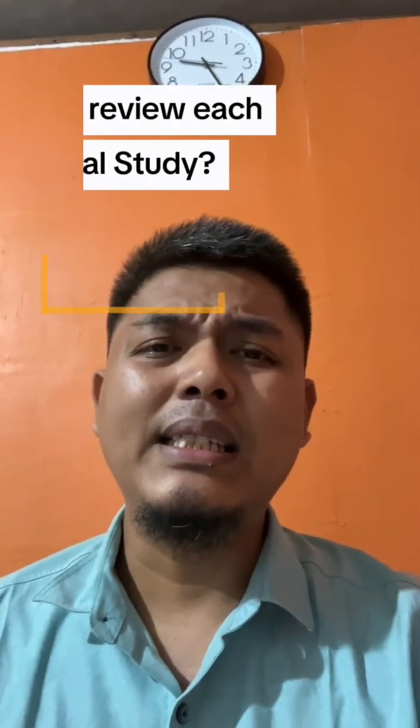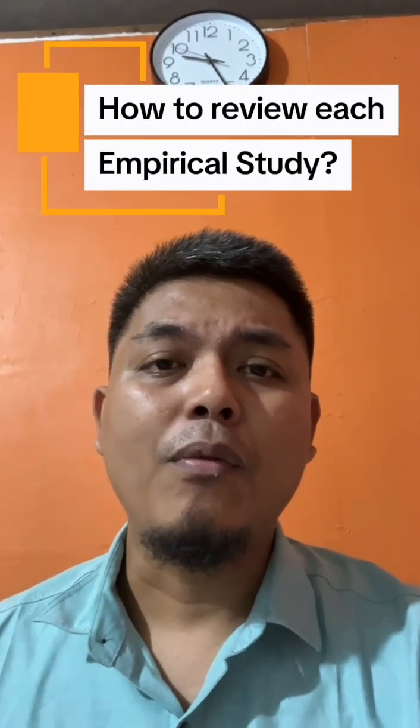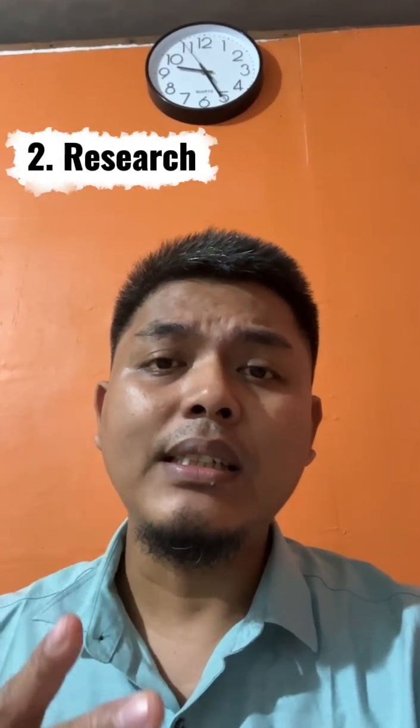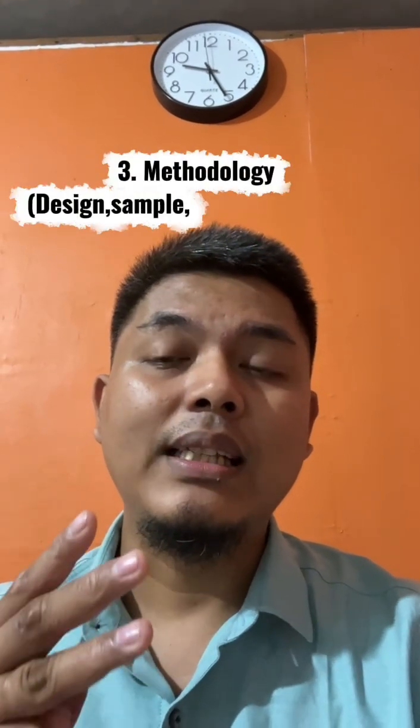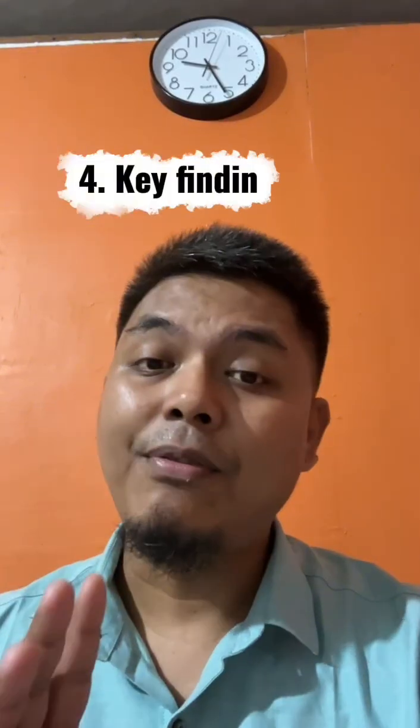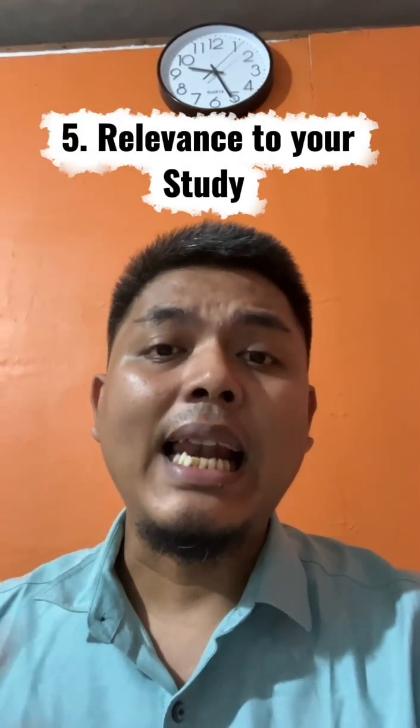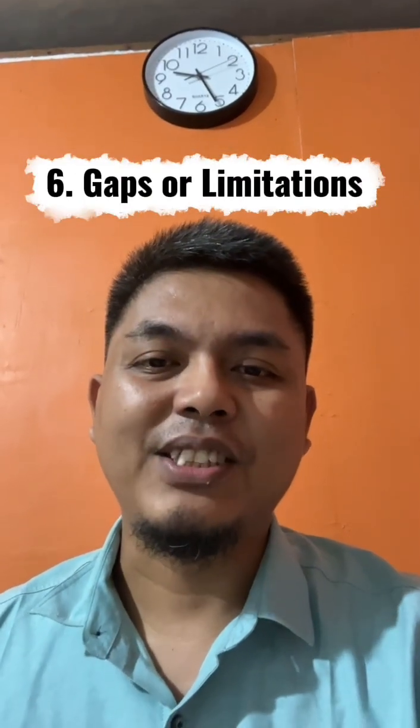How to review each empirical study? For each study, include, first, the authors and year. Second, research objectives and purpose. Third, methodology: design, samples, or data collection. Fourth, key findings. Fifth, relevance to your study. And lastly, number 6, gaps or limitations.